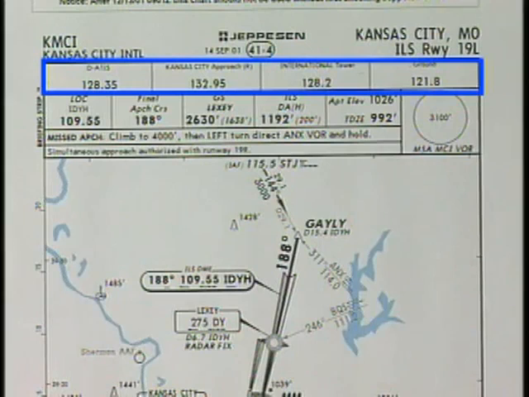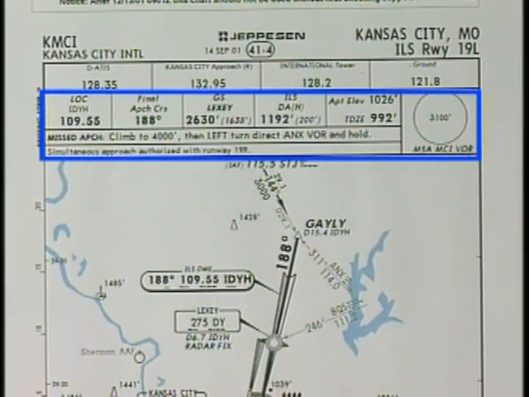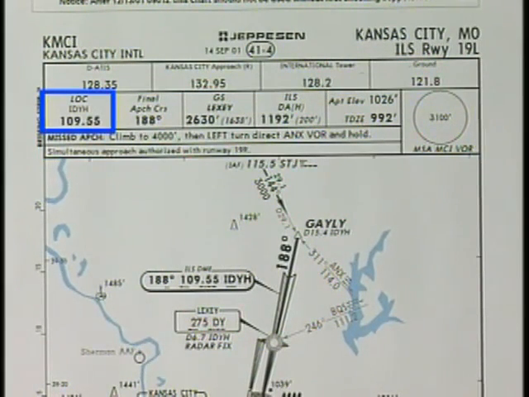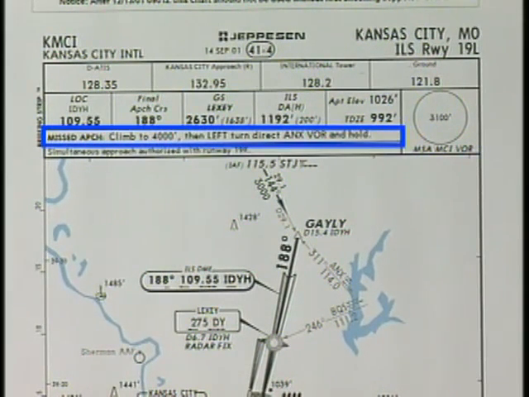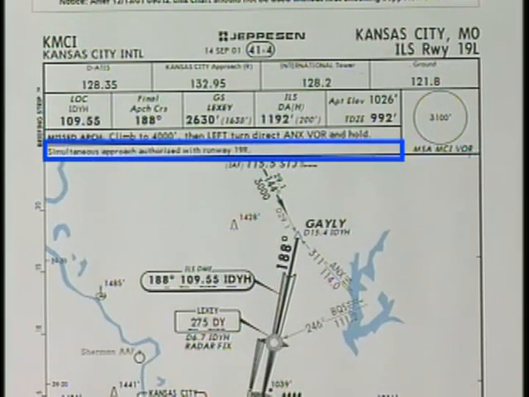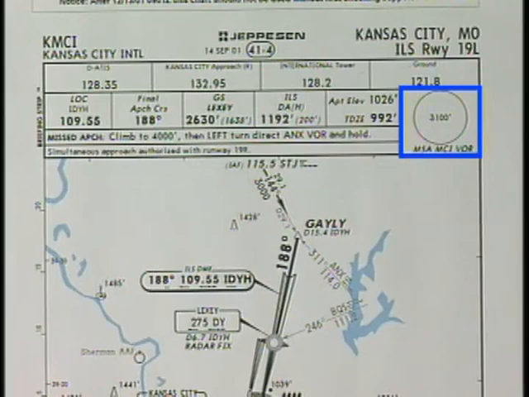Use the communications row to review and set the necessary frequencies you'll use throughout the approach. Use the information in the next set of rows to tune and identify the primary navigation aid, and to review the final approach course, the appropriate altitudes, and the missed approach procedure. Also check the procedural and equipment notes, and the MSA information.